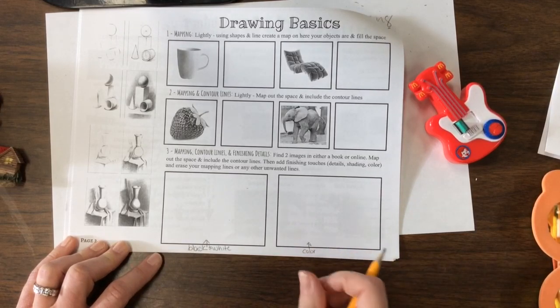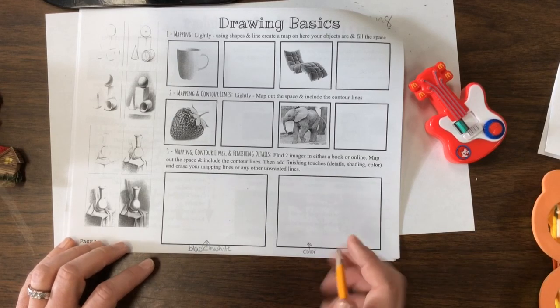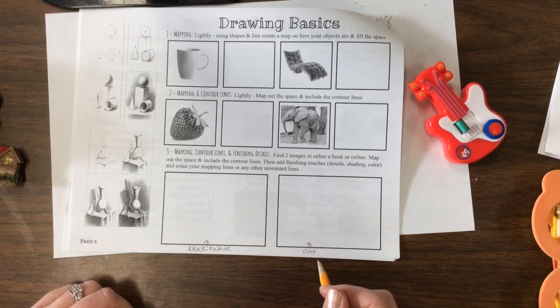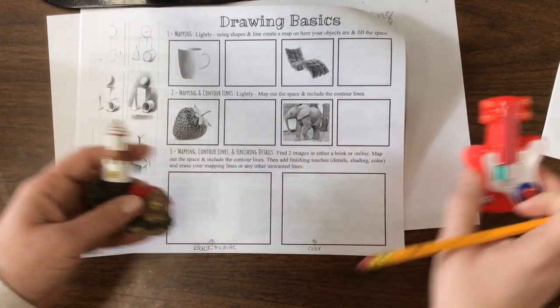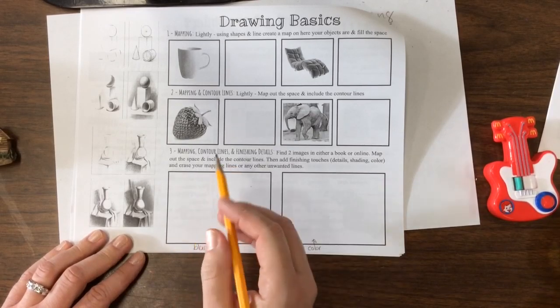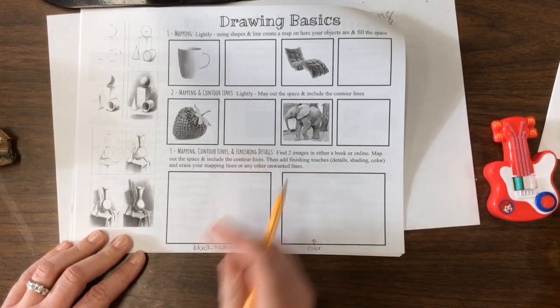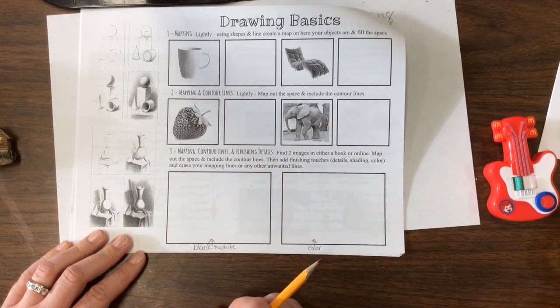Remember, real, no cartoon, nothing that's flat. I want something that looks pretty realistic. Bottom one, map it out lightly, add the contours, add the finishing details. When you're done with this, please upload this to Seesaw and you can start working on the next assignment, either lab or exploration.